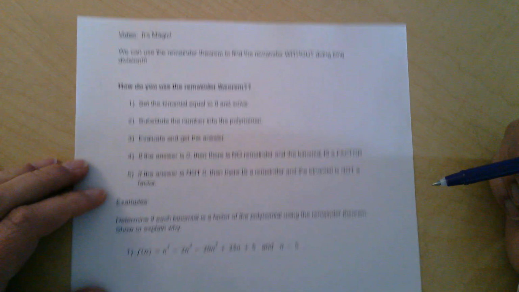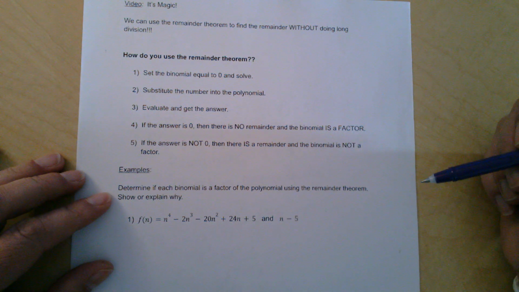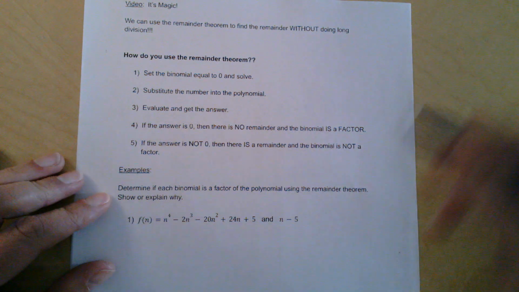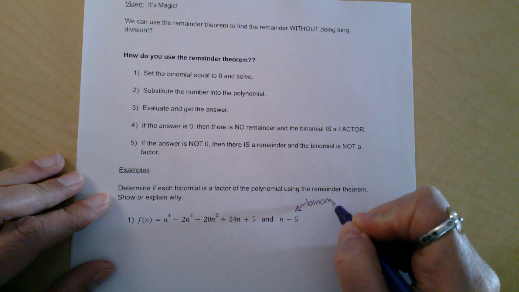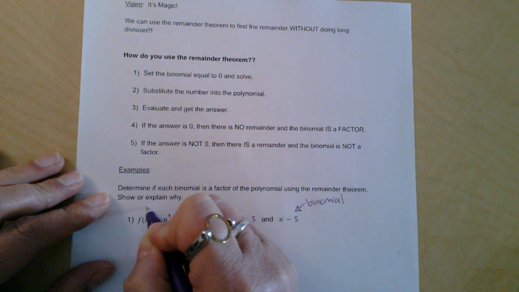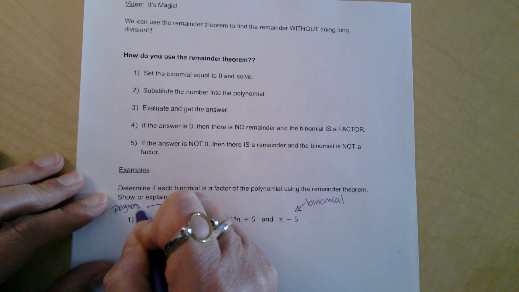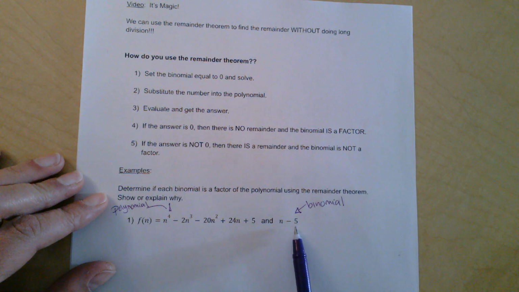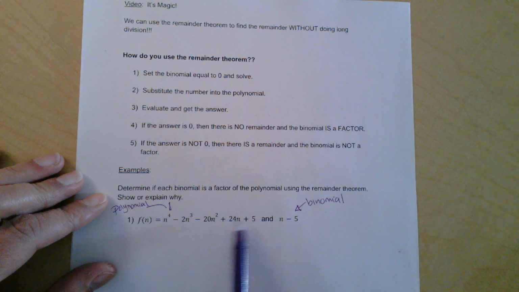Let's do some examples. Your directions are going to be the following. Determine if each binomial is a factor of the polynomial using the remainder theorem. Show or explain why. So we have to determine if this binomial is a factor of this polynomial. So this is a binomial because bi meaning two terms, 1, 2. This is a polynomial because we have many terms, poly meaning many.